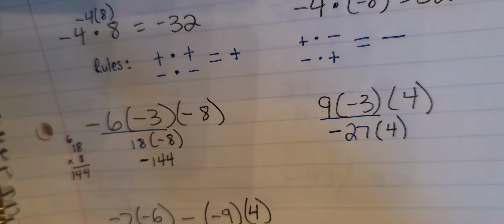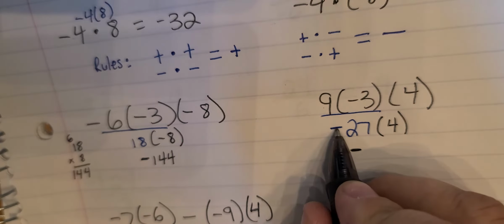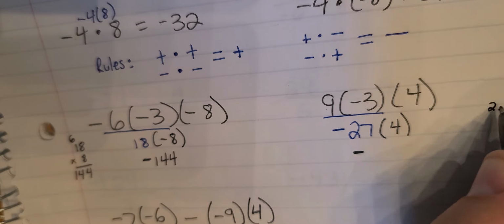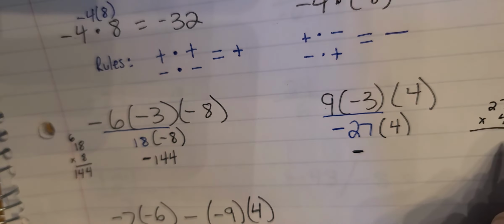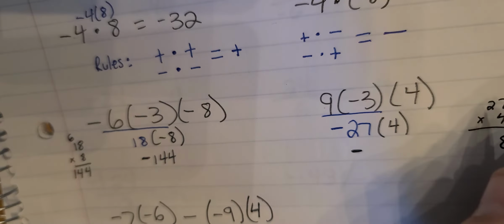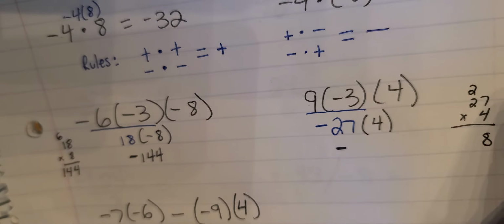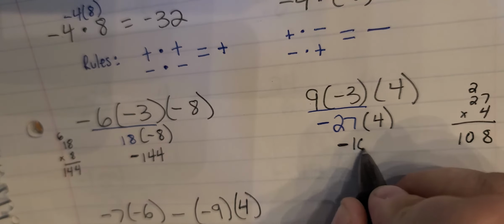So now I'm going to go over here to make sure. First off, my answer will be negative, so I'm going to write that in first. Positive times a negative gets me a negative. And then over here, 27 times 4, just to make sure I don't make a mistake. 4 times 7 is 28, so this gets me an 8. This gets me a 2. 2 times 4 is 8, plus 2 is 10. So that's 108. So my answer will be negative 108.